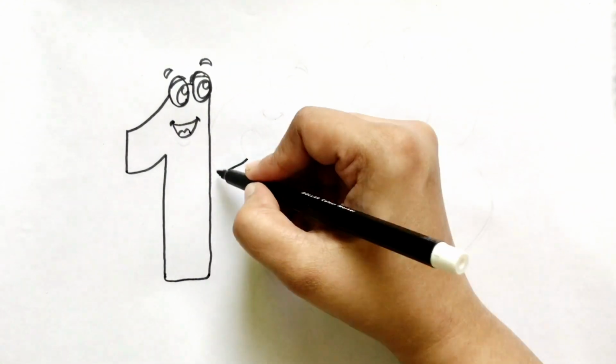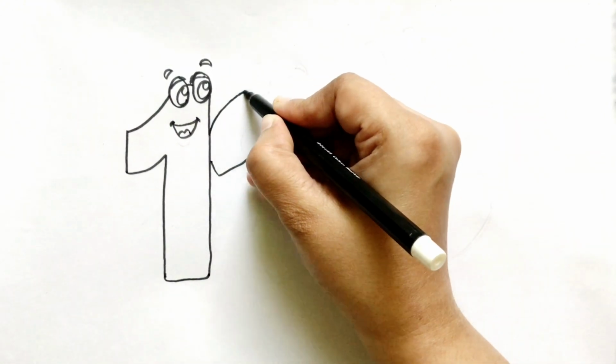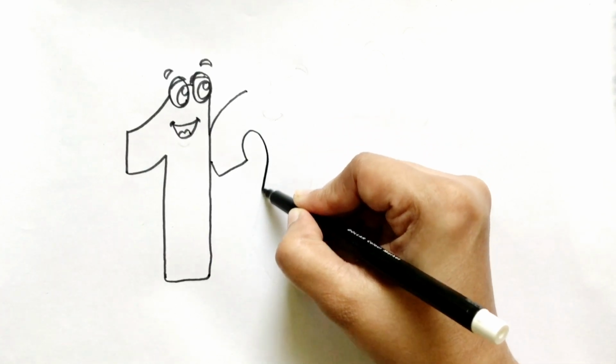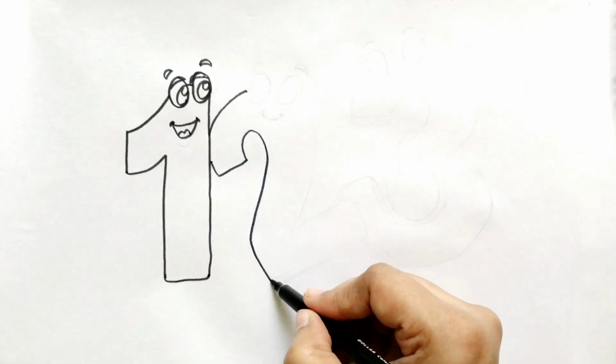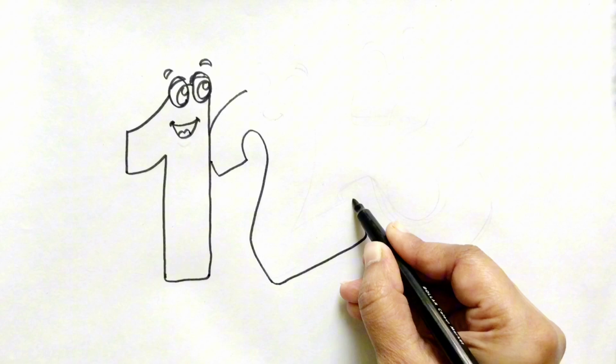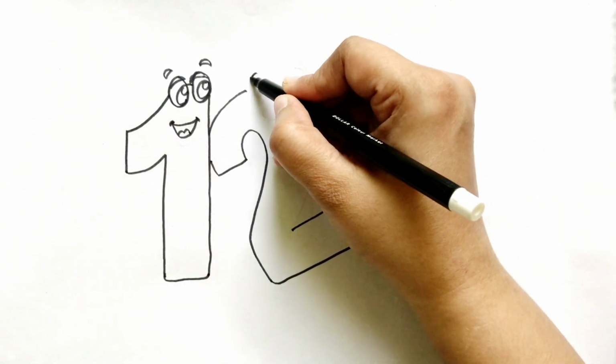I draw cute number 1 and second number 2. I draw the number 2. Come and draw with me step by step.